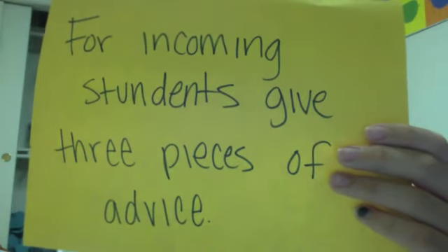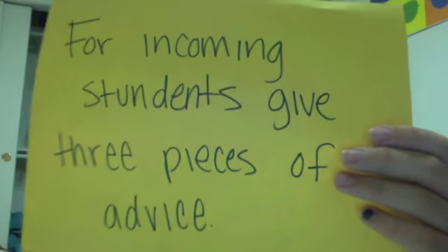For incoming students, give 3 pieces of advice. To all you future Islanders or all you future students at any school across the country, my first piece of advice would definitely be go to class. If you wake up 10 minutes before class, then think of it as you only have 10 minutes to make that difference in your life. Those 10 minutes could make or break you for your future.